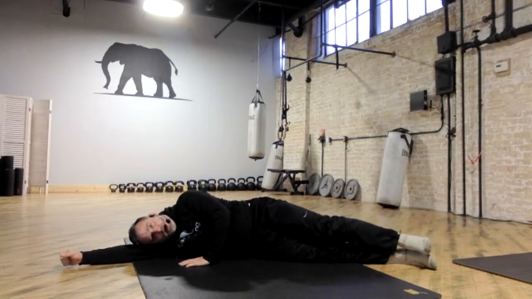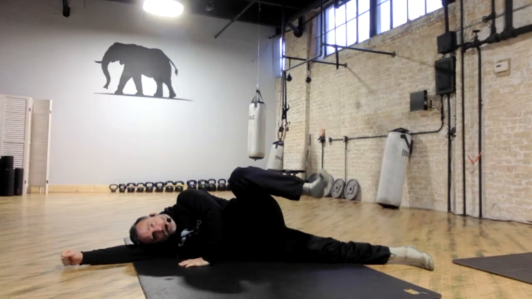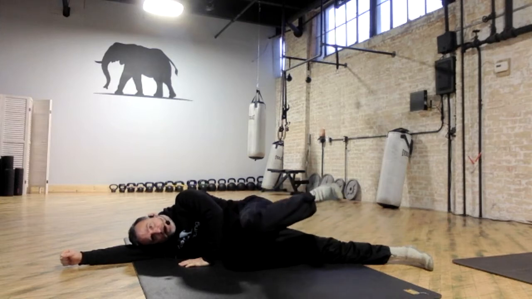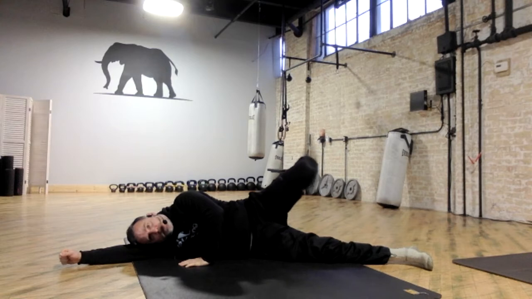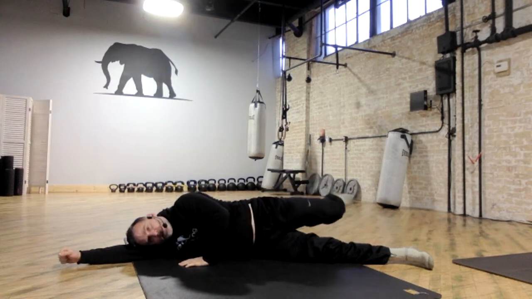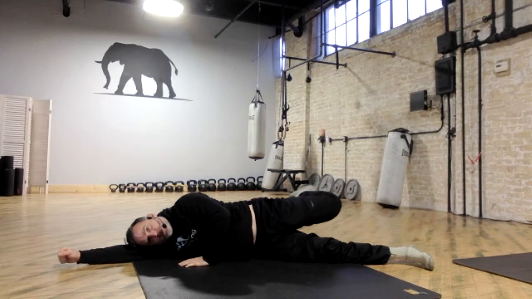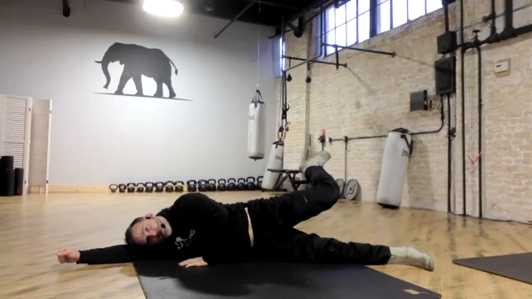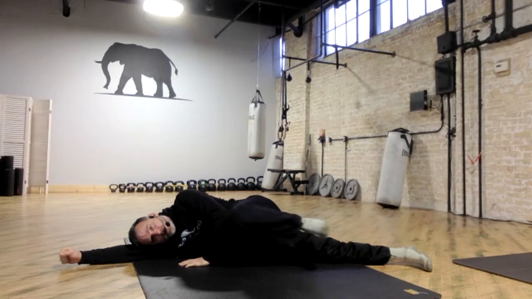And then we're going to bring your knee up as high as you can. Bring it out as wide as you can. Again, kick that foot up first. And then bring that knee back and down. We're going to reverse directions, kicking back as far as you can. Bring that foot up first, then the knee, and then around and down.